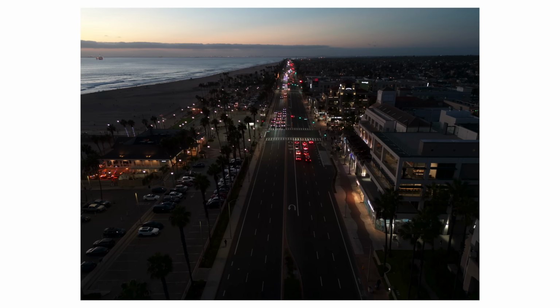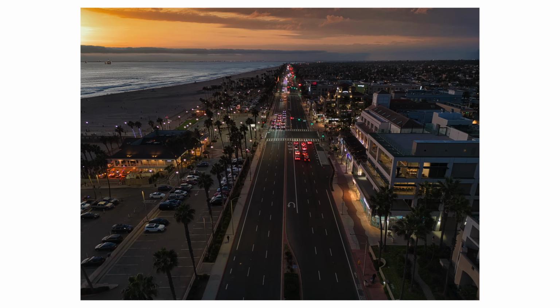In this video, I'm going to be showing you how you can edit your drone and travel photos, but not on a laptop or a computer. How you can edit them really easily and fast on your iPhone, your iPad, your tablet. Let's get into it.